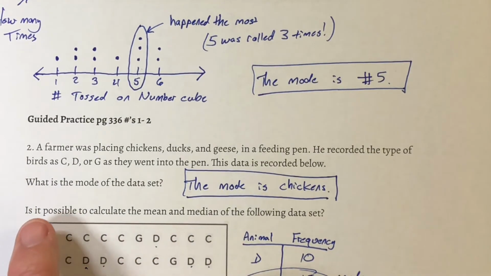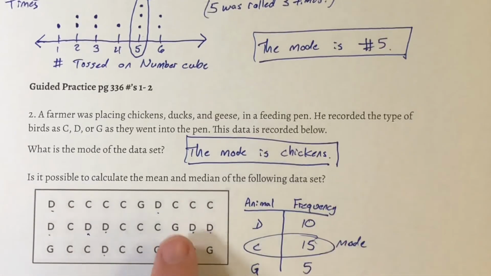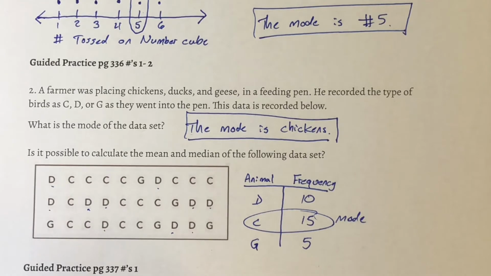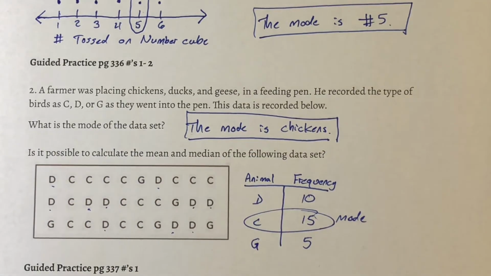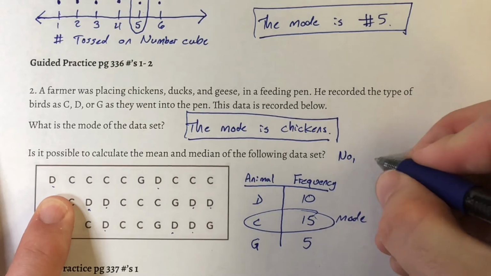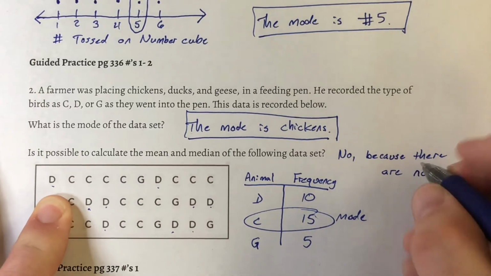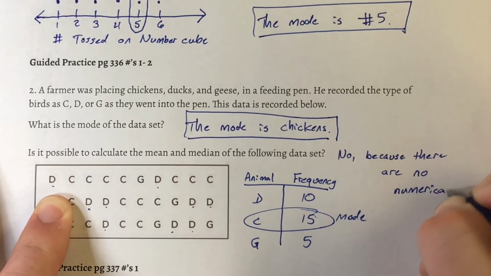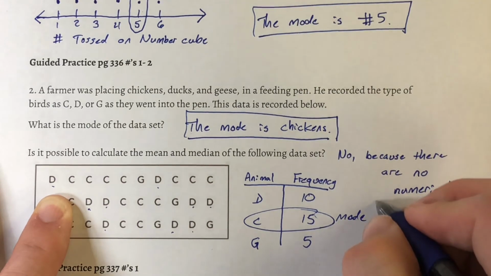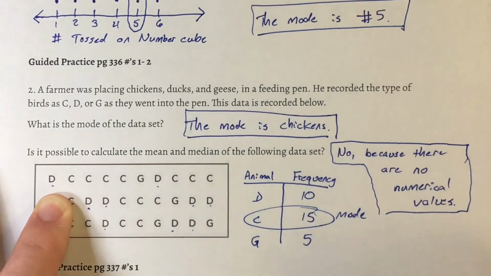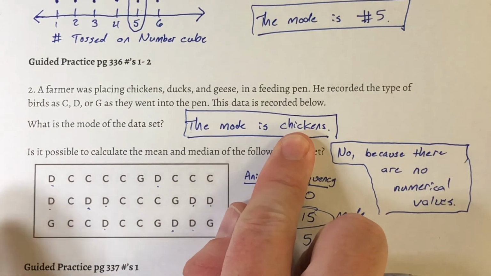All right, there is one more question. Is it possible to calculate the mean and median of the following data set? Well, let's think back to our lesson on mean. Mean is where you add up the numbers and divide by how many values there are. I don't see any numbers I can add, so that's going to be a no for mean. What about median? Median, you have to list your values from least to greatest. Well, that right there is going to count this out too. I don't have numbers to list least to greatest. So our answer is going to be no, because there are no numerical values. You have to have numerical values to calculate a mean and a median. But as you can see, you don't need numerical values to calculate or locate a mode.